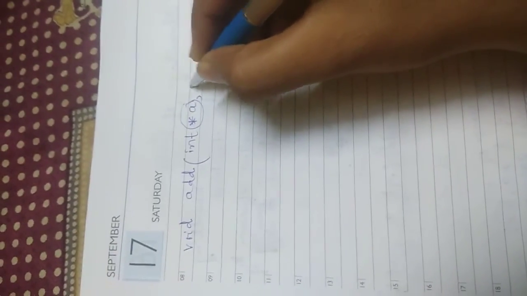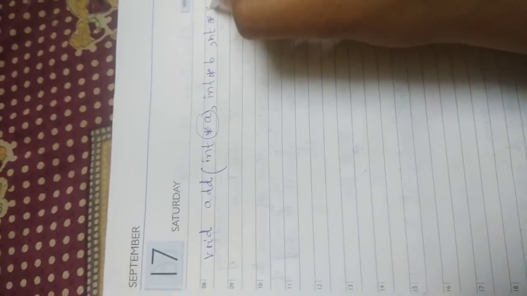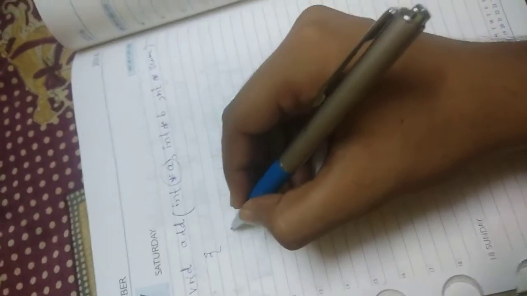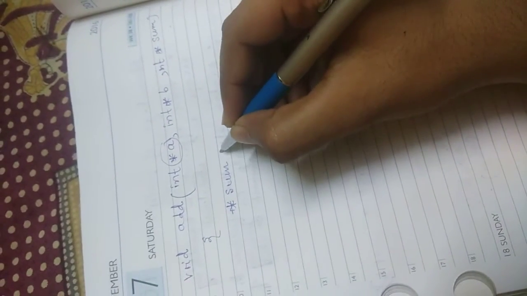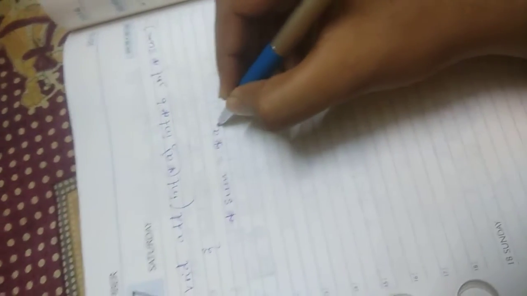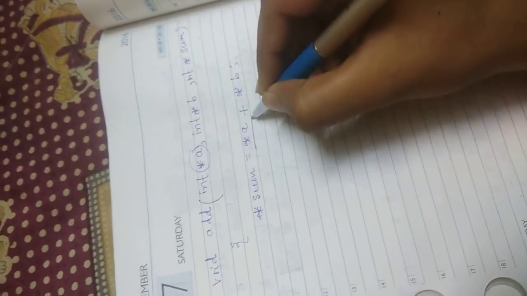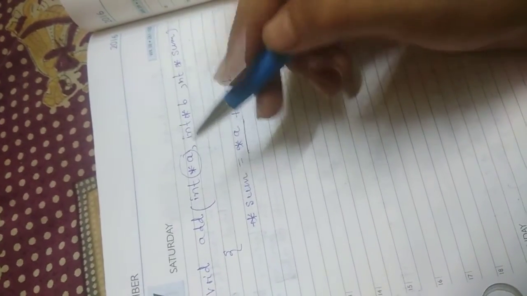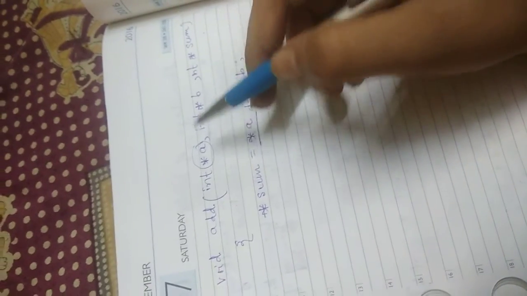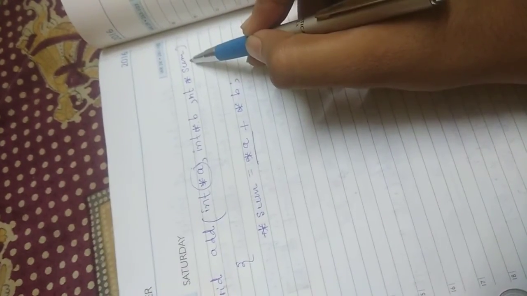Integer pointer a, integer pointer b, integer pointer sum. Now sum equals to this and this. What does this mean? This means the pointer a has stored the address of the memory block a, same way b, and it is storing the address of sum.